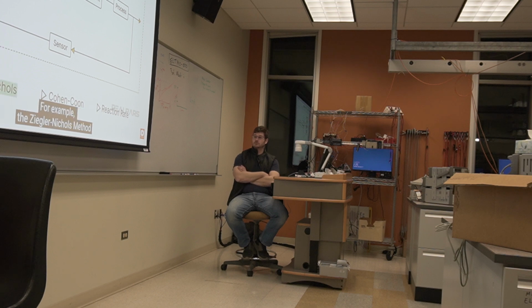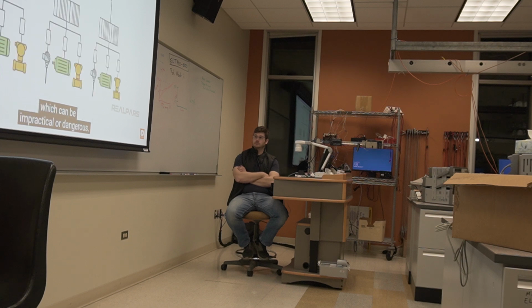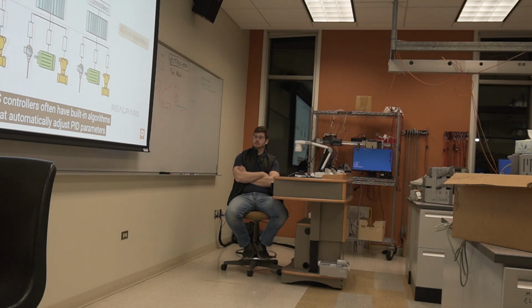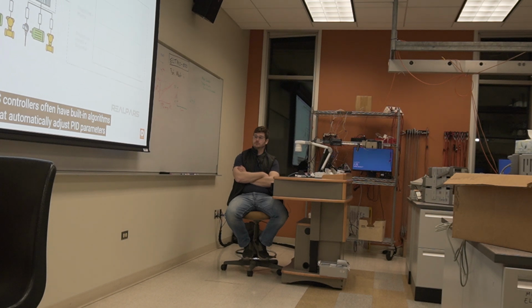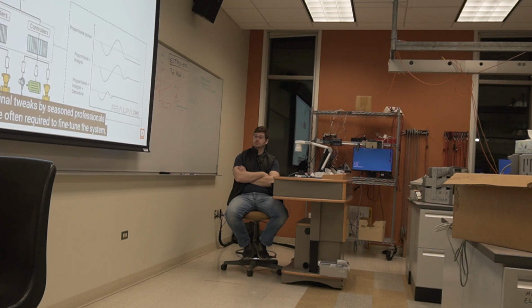For example, the Ziegler-Nichols method requires the process to be placed in a state of constant oscillation, which can be impractical or dangerous. DCS controllers often have built-in algorithms that automatically adjust PID parameters without nasty system disruptions. Whatever tuning method is used, final tweaks by seasoned professionals are often required to fine-tune the system.